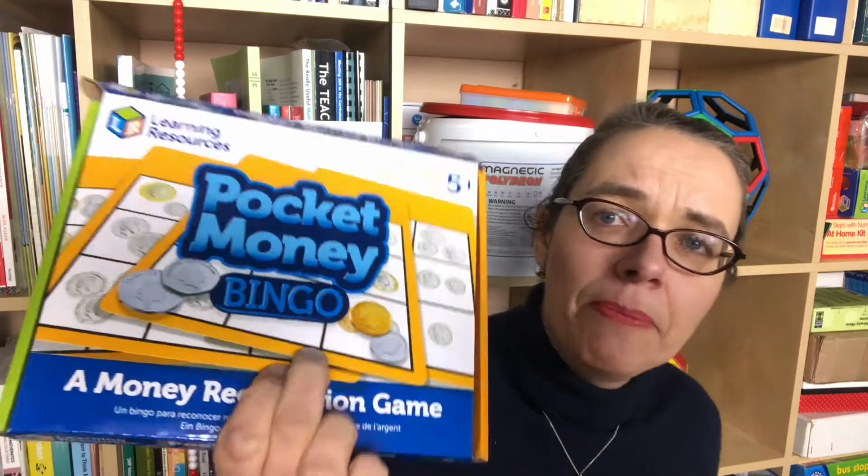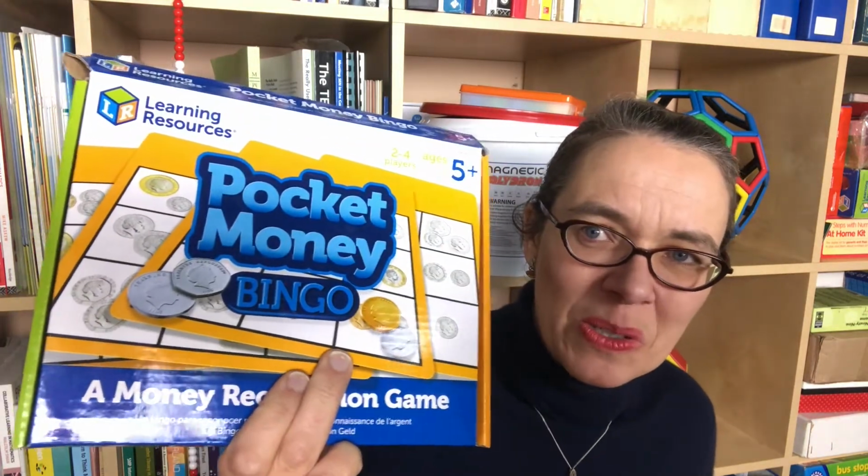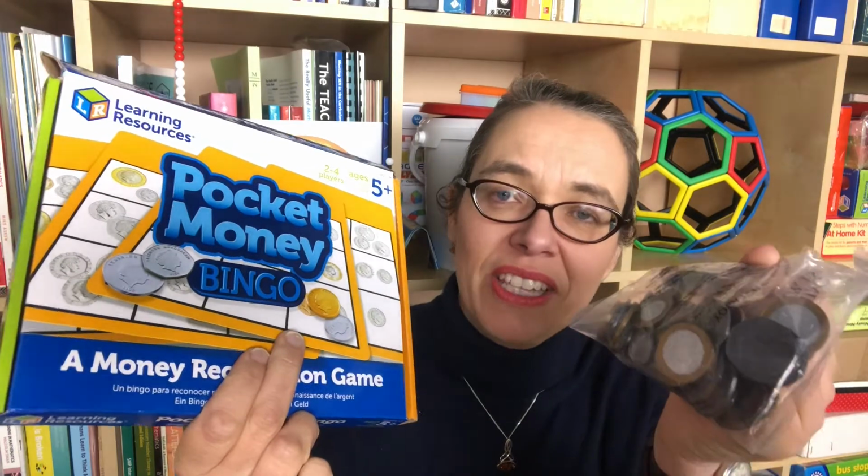If you have children who are struggling at this stage while others are flying ahead, I just wanted to recommend this game, Pocket Money Bingo by Learning Resources. And my replica coins came from that. It's got a spinner and a bingo card for children to cross off what they've found. And on the back of the bingo card, there's a slightly different game where they have to combine the coins and see if they can buy something on their card. It's just a really nice intervention for the children who need it.